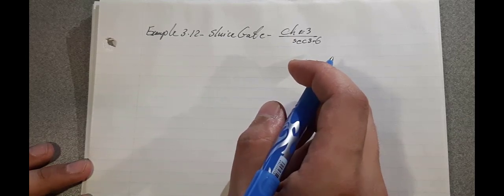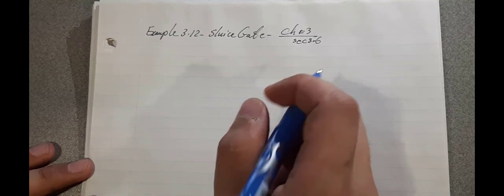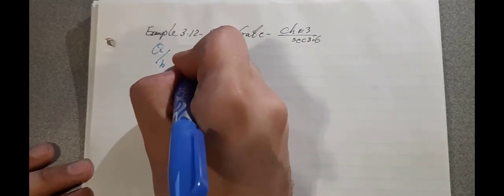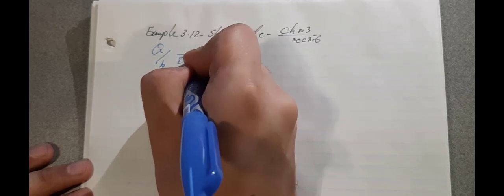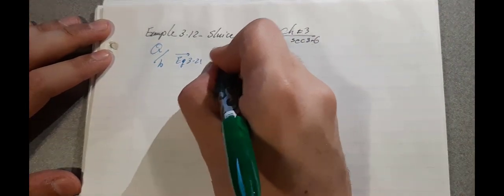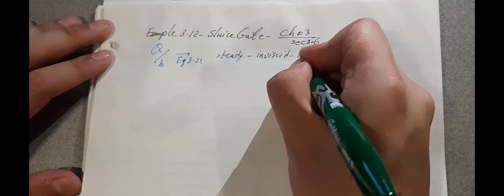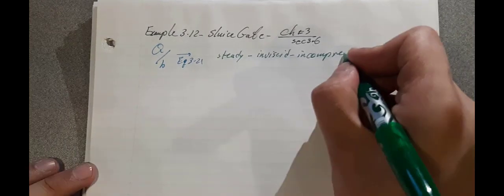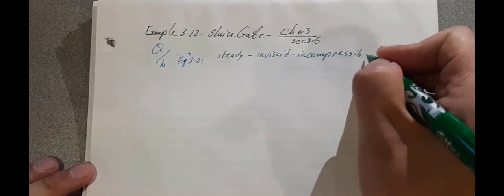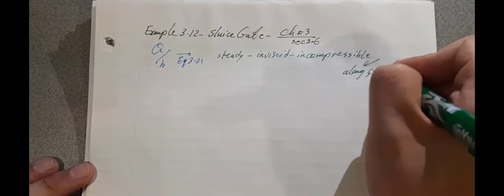It wants us to determine the approximate flow rate per unit width of the channel, Q over B. We can use equation 3.21 as we are considering steady, inviscid, incompressible, along streamline flow.